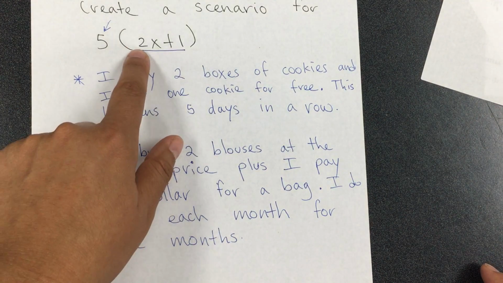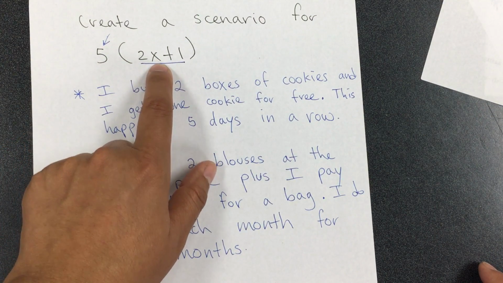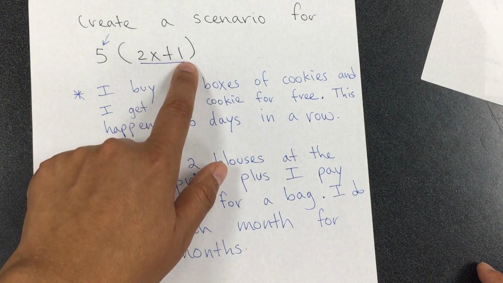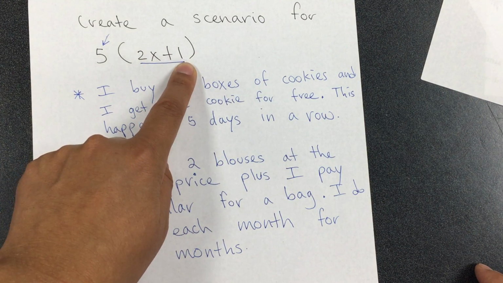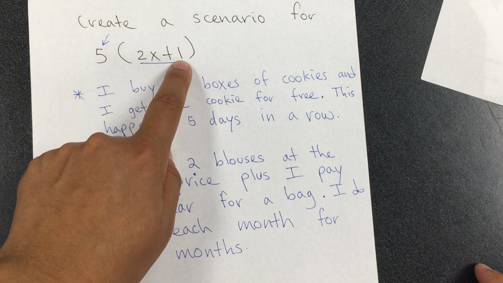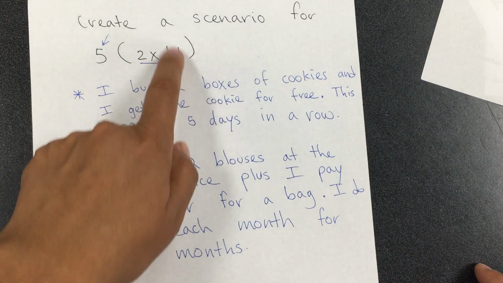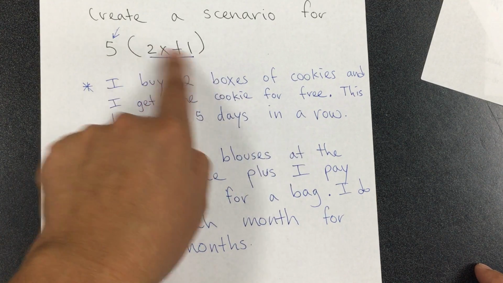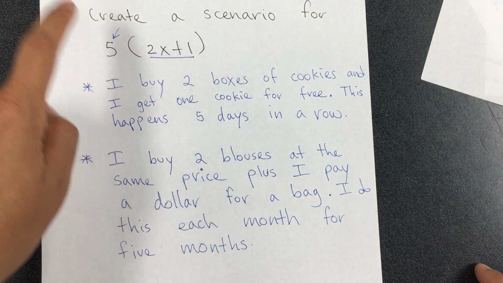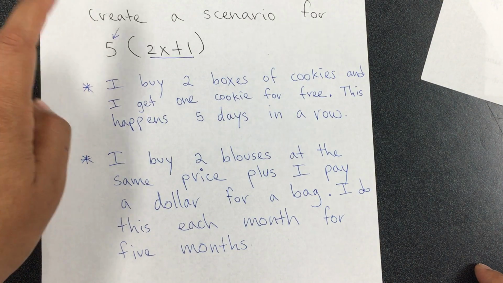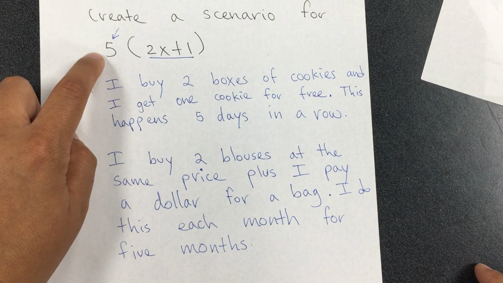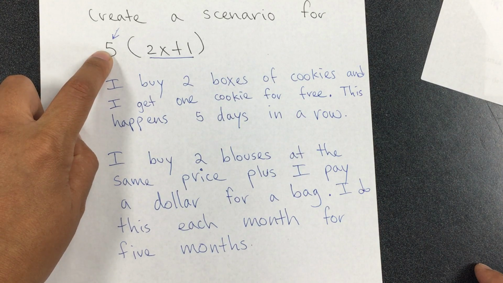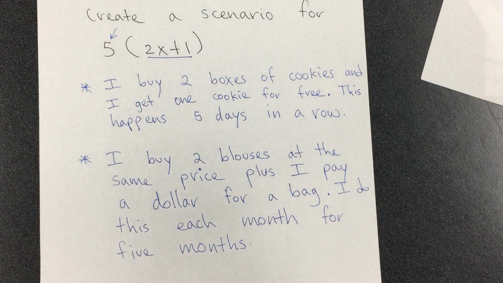Okay, so I'm buying 2 blouses for some price that I don't know, plus I donate $1, or I pay $1 for a campus bag, or I buy a bottle of water for $1. Whatever you want to do, but it's one item for $1. And then I repeat this 5 times. It can be every week for 5 weeks. It can be every month for 5 months. It can be every year for 5 years, etc. Okay, so with this, you're able to now work on 1.7 and have fun.